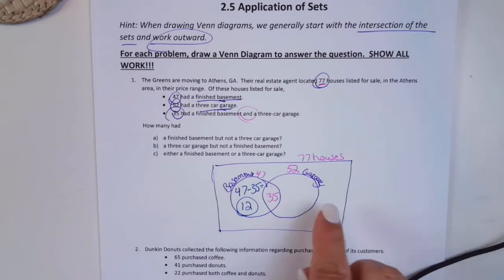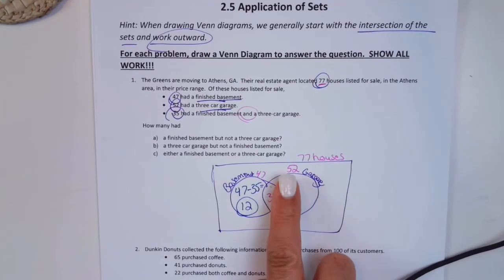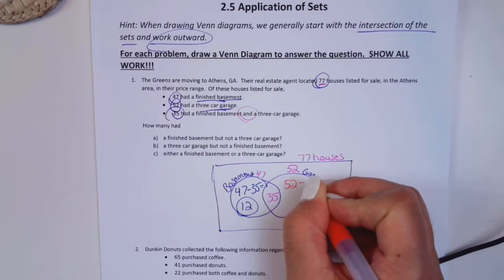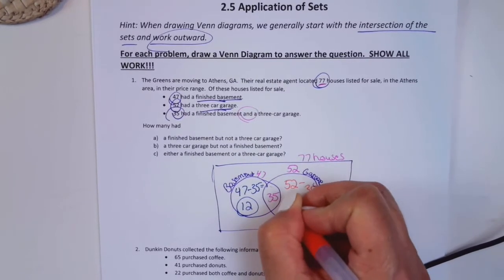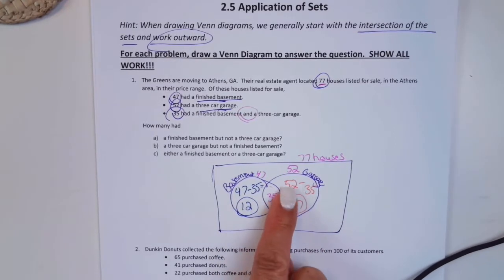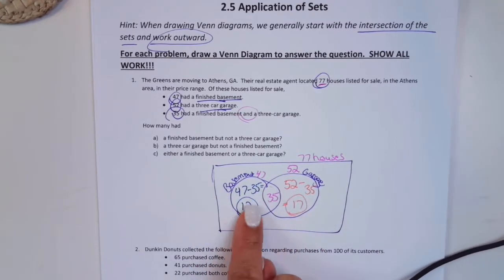Next, we're going to do the same thing for the garage. We have 52 altogether, but 35 of them are already counted here in the intersection. So we're going to subtract 52 minus 35, and that is 17. This is how you show your work. You're showing the subtraction over here.